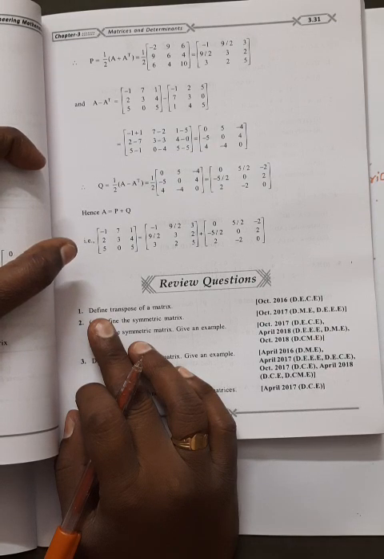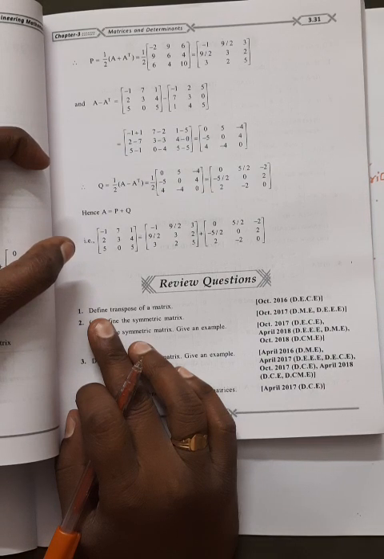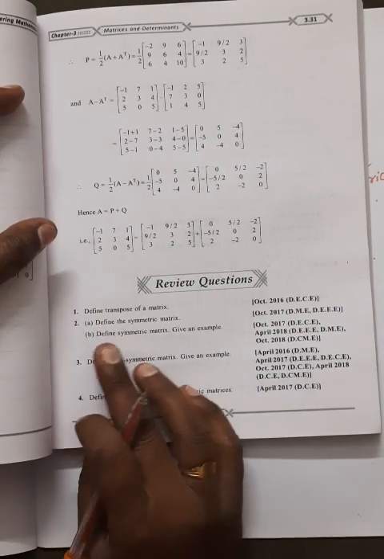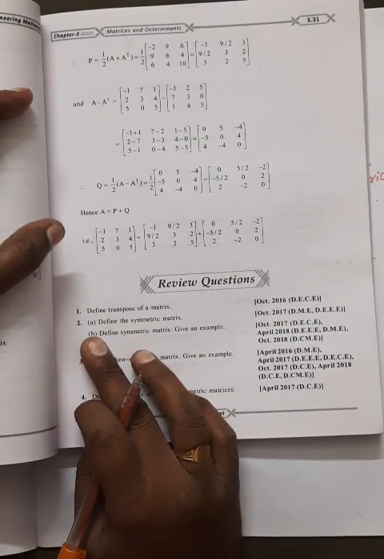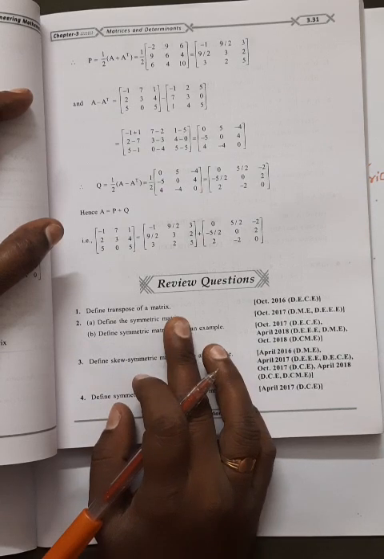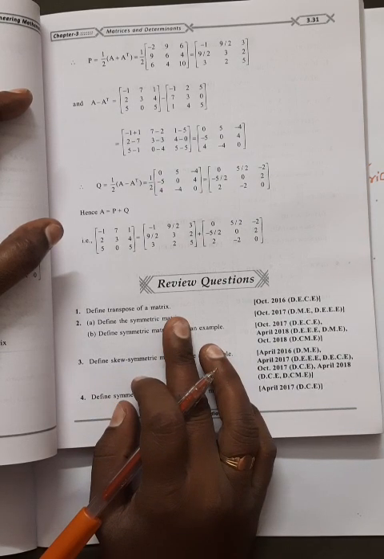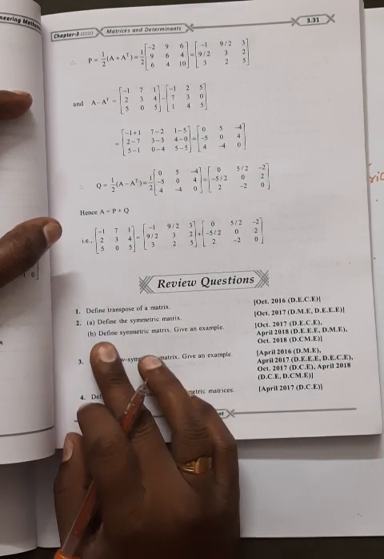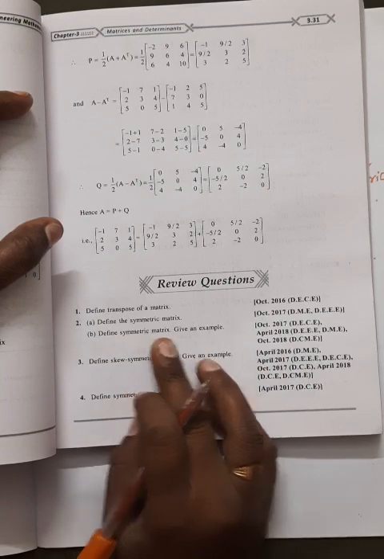The transpose of a matrix can be obtained by interchanging the rows and columns. Our second question is define symmetric matrix. Any square matrix A is said to be symmetric if it satisfies one condition, that is A transpose equal to A.